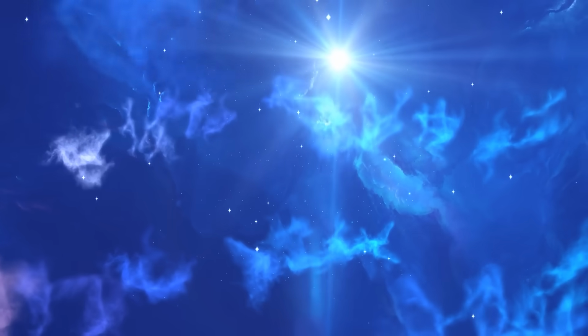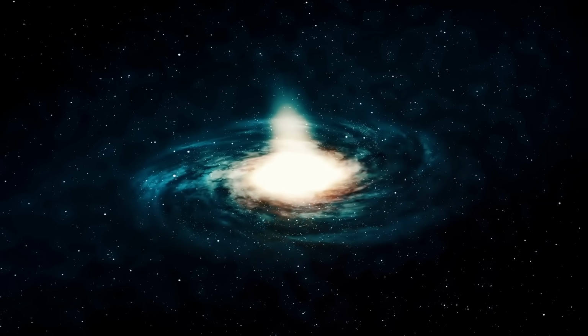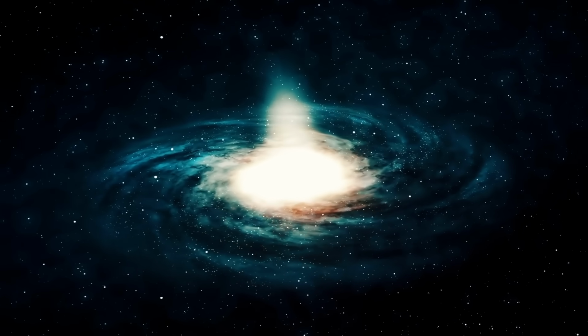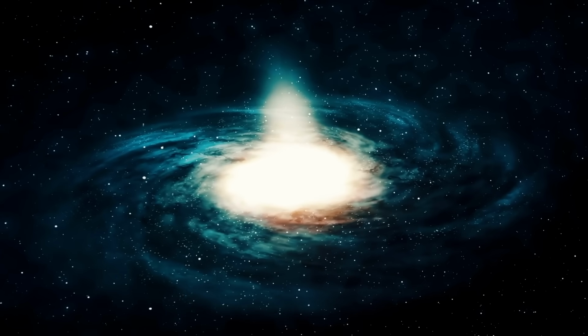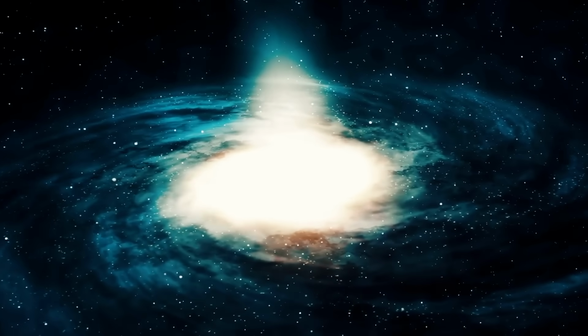As galactic roads, these strands guide cold gas into dark matter halos, which is where galaxies are born. In the early universe, this gas came in cold, and that's important. Normally, when gas falls into a gravitational well, it heats up through shocks. That's what happens in massive halos.